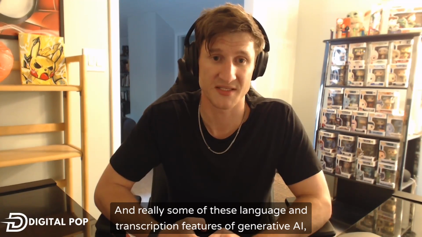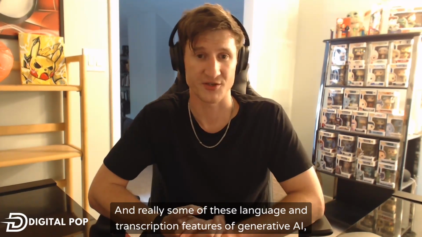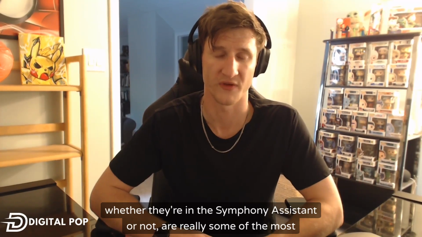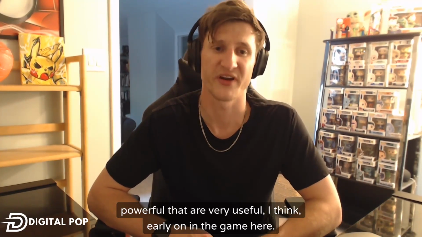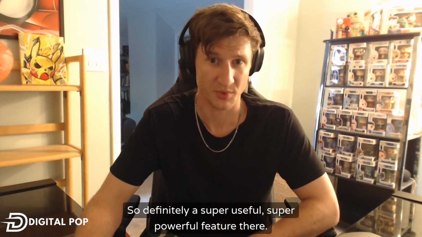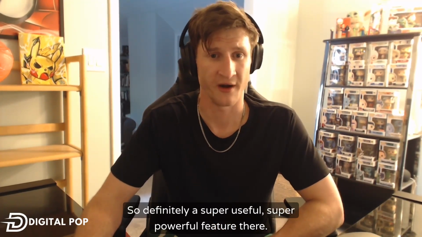And really, some of these language and transcription features of generative AI, whether they're in the Symphony Assistant or not, are some of the most powerful and very useful, I think, early on in the game here. So definitely a super useful, super powerful feature there.